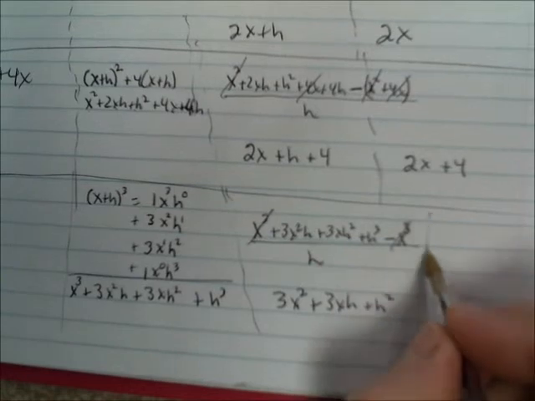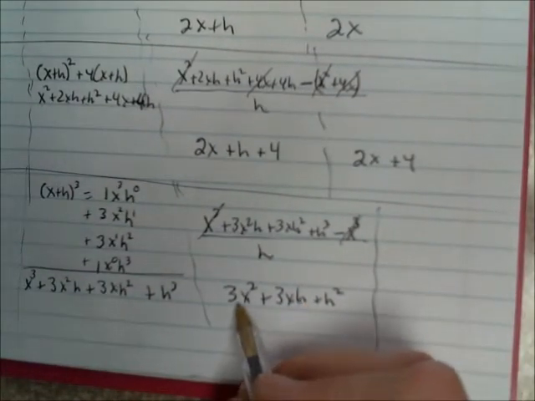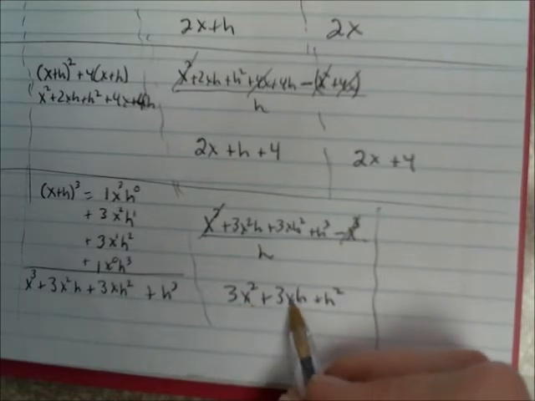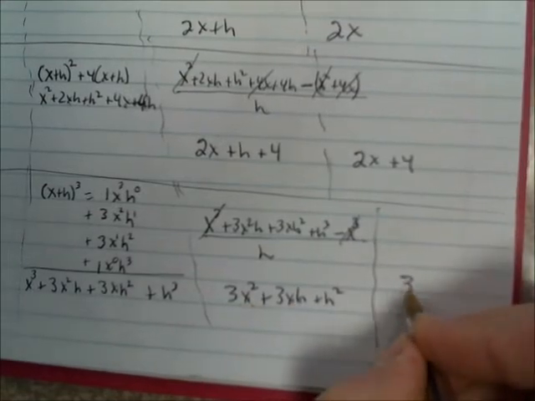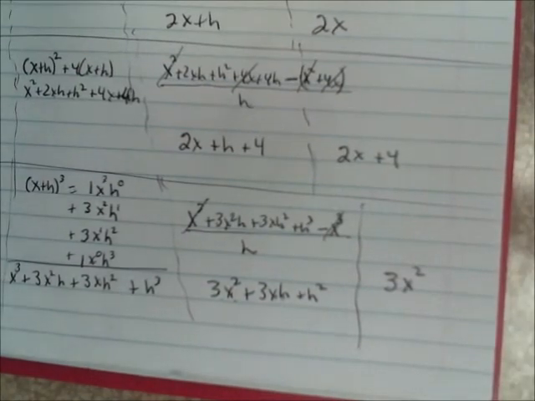And then in the 4th column, you're going to substitute h equals 0, so you have 3x squared plus 0, which is just 3x squared. And that's the end of that problem.